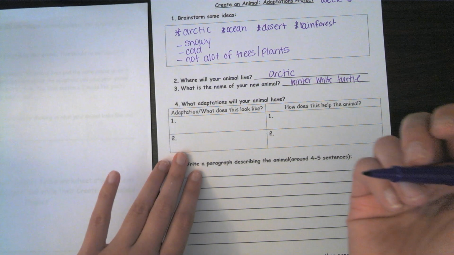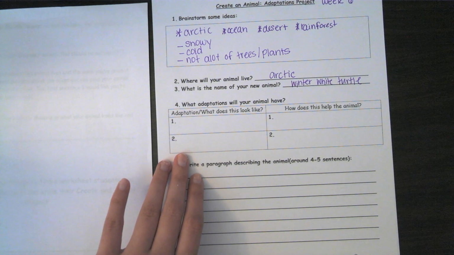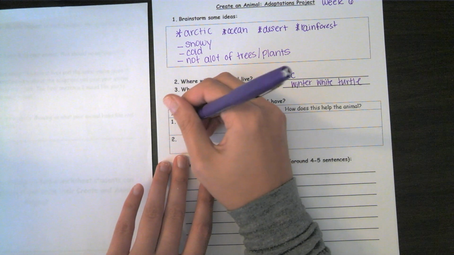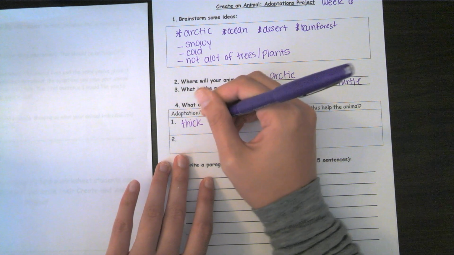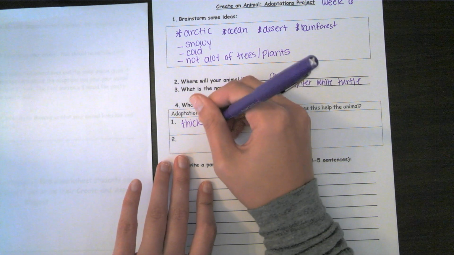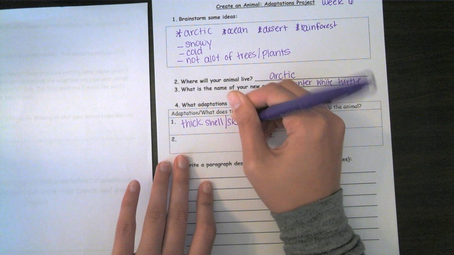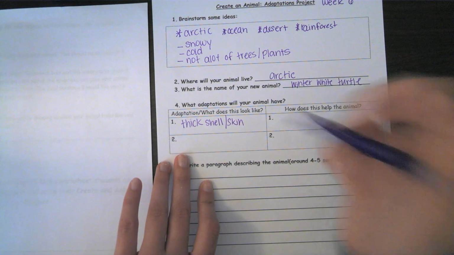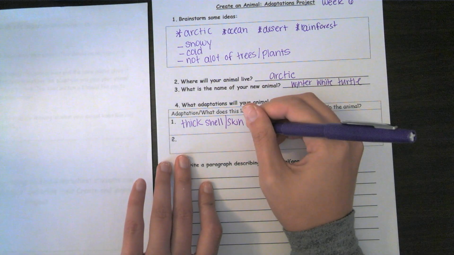Okay, so the first adaptation my animal is going to have is it's going to have a thick shell. Thick shell skin. And it's going to kind of look like a turtle, which is where I got the idea of a turtle.